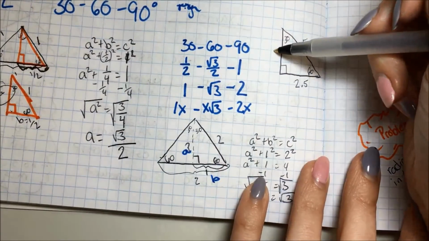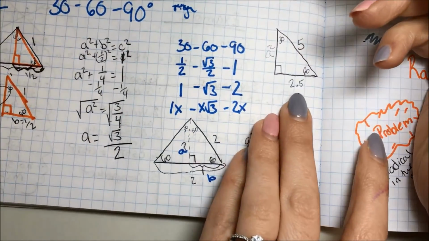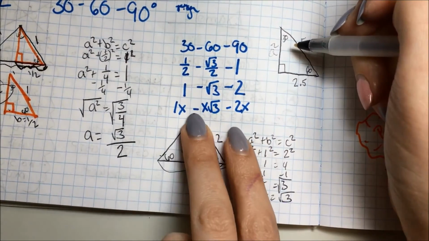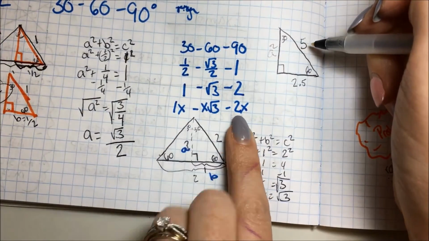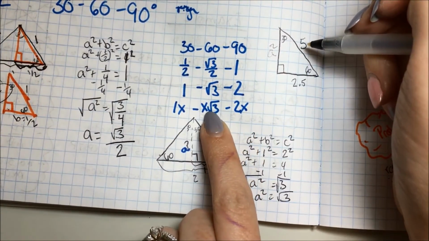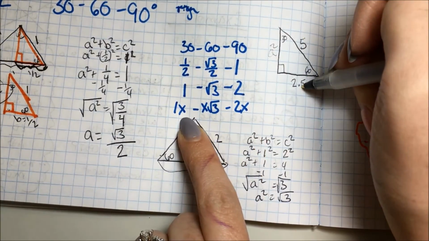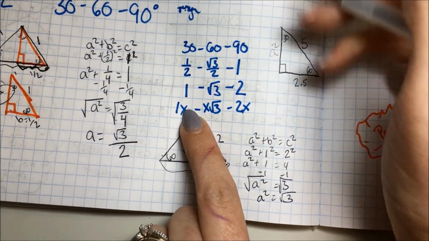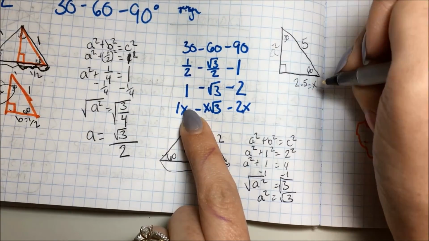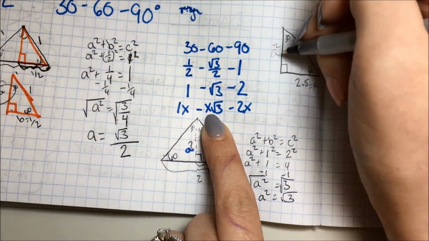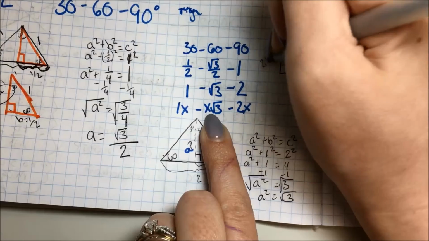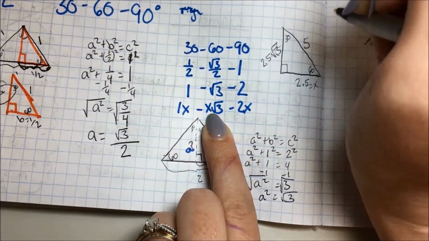And if I wanted to find this length over here, it would work out again so that this would be whatever x radical 3 is. So x in this case is 2.5, because this should be x. So this would be 2.5 radical 3.